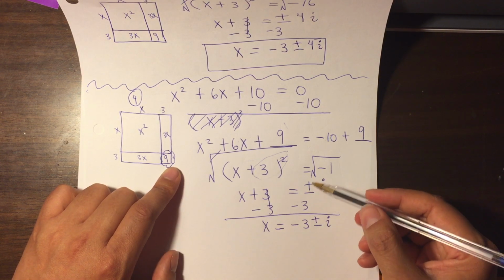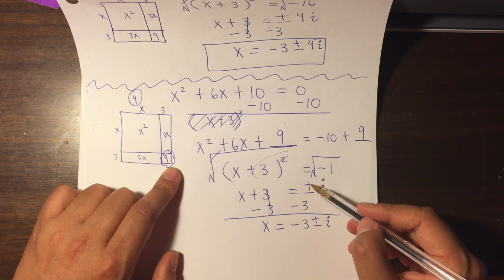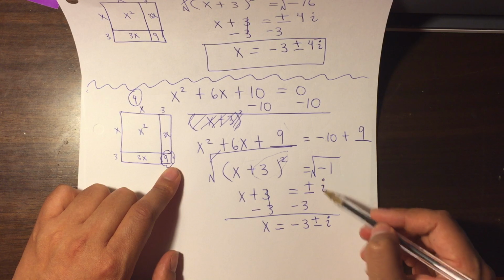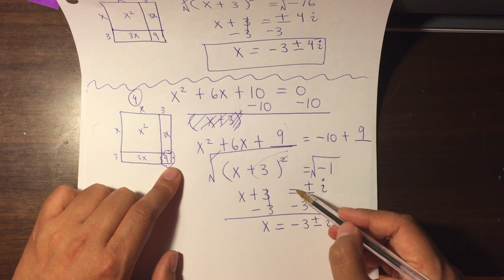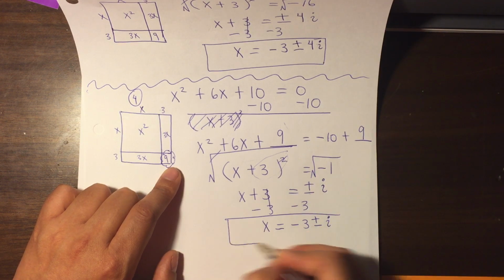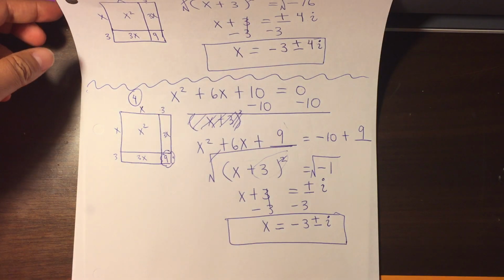Somebody asked me what if they put this 3 in the middle of the plus or minus. I said, you're adding or subtracting the imaginary number, not the 3. You're only subtracting 3, but that goes before the plus or minus. And so those are my two complex solutions once again.